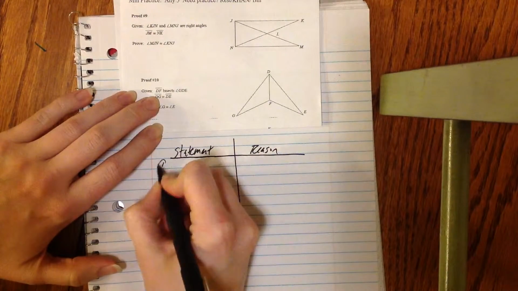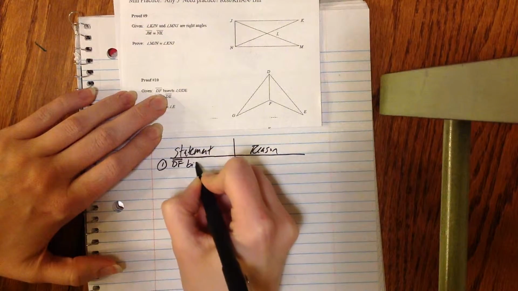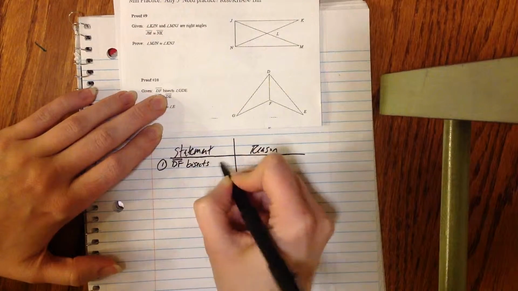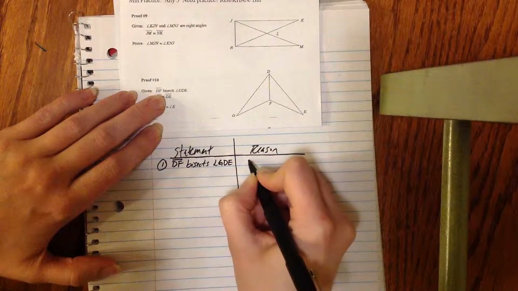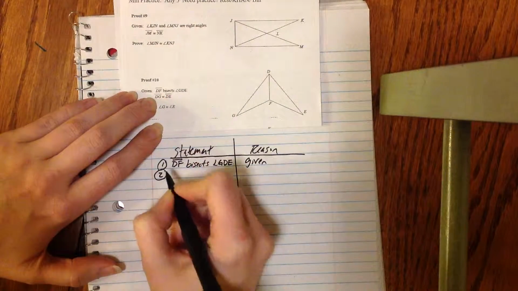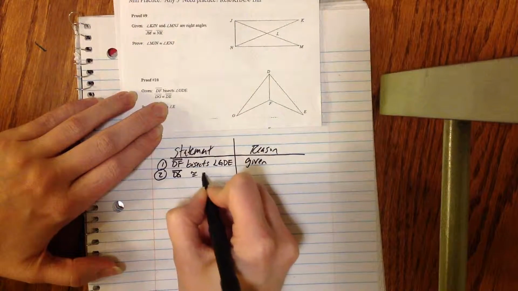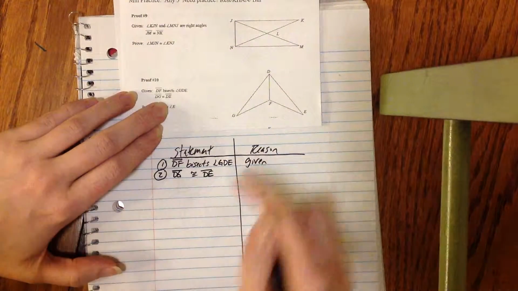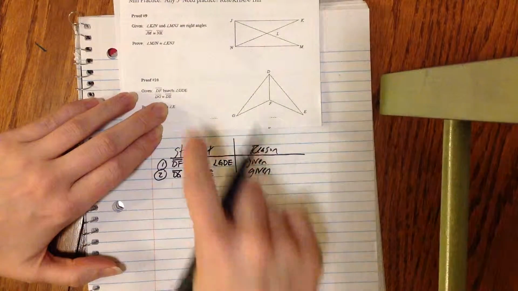So the first given here I see is DF bisects, it means cut in half, angle GDE. And it's right there as a given. And the second thing I see is that DG is congruent to DE. Okay, and that's also given. Now I know I get stuck when I don't mark them, so I'm going to mark them.